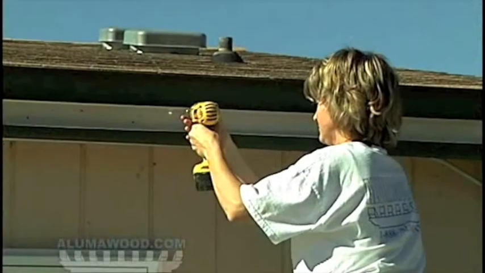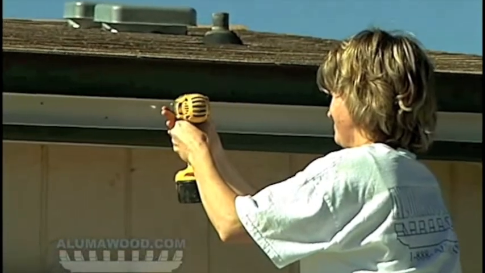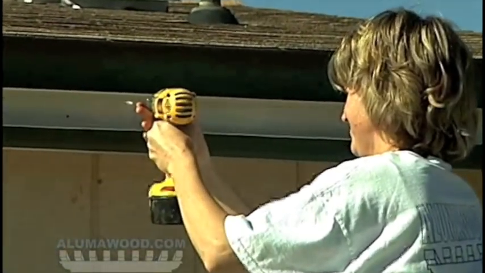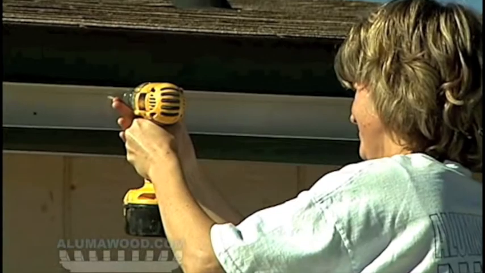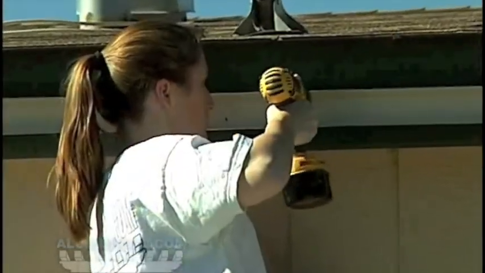Place the hanger along the chalk line and install using number 10 by 2 inch screws. Screw every 16 inches for 10 pound snow load or every 8 inches for 20 to 30 pound snow load.